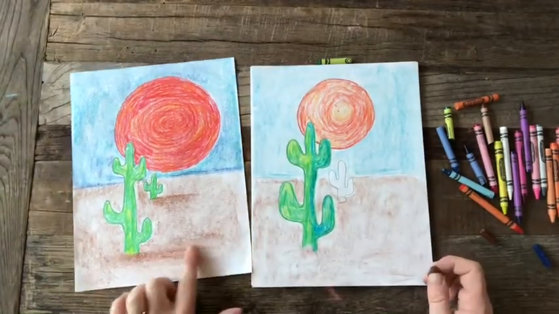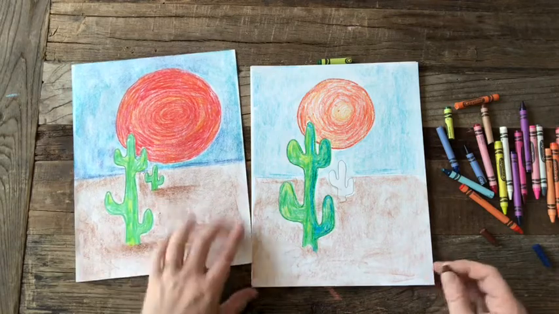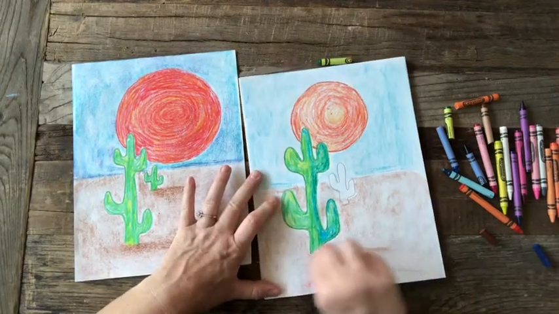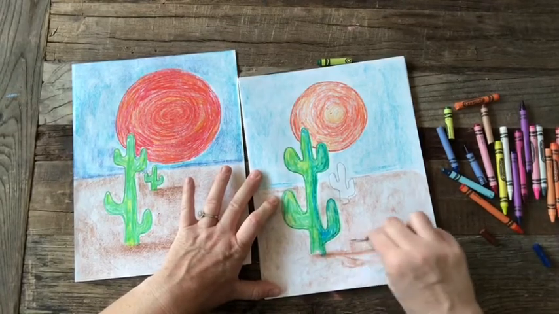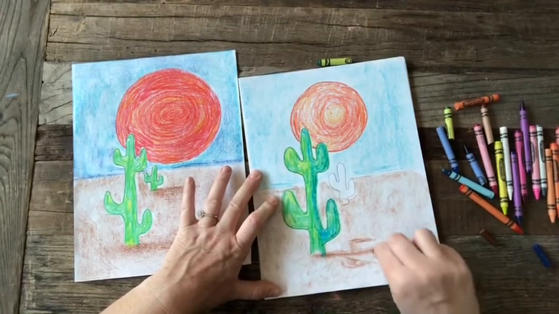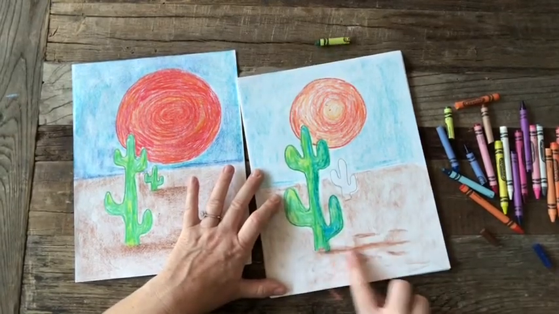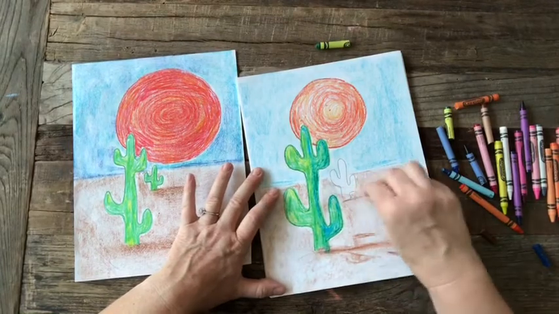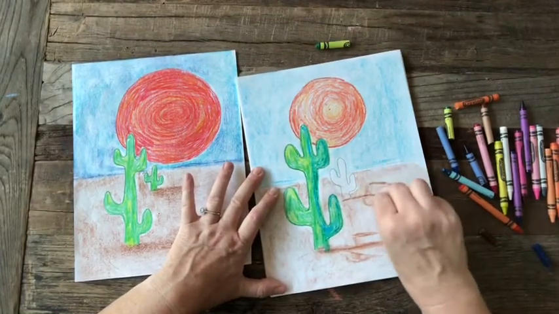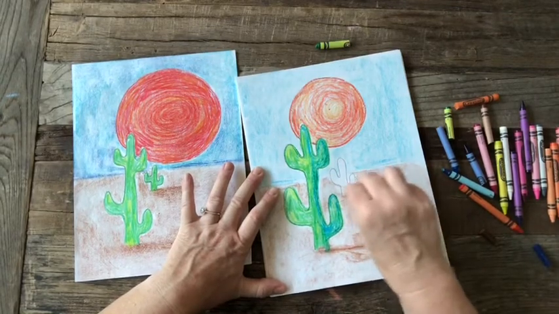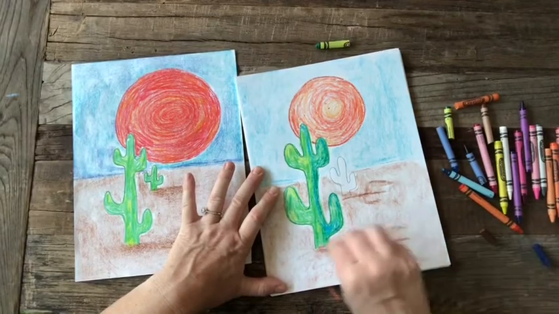I did do some sort of darker places next to the cacti to show shadows. So I'm gonna do that again, just pressing a little bit harder with my crayon, and I'm kind of just doing like the rough shape of a cactus. It does not have to be perfect. Because shadows are definitely not perfect representations of whatever they're casting. So it's okay if it doesn't look exactly perfect.